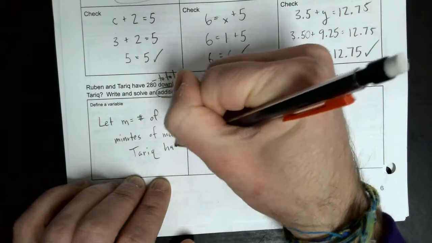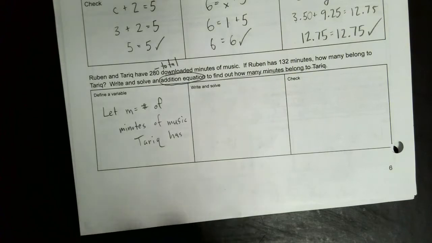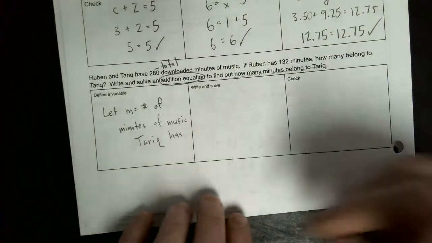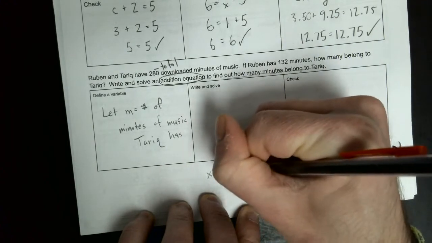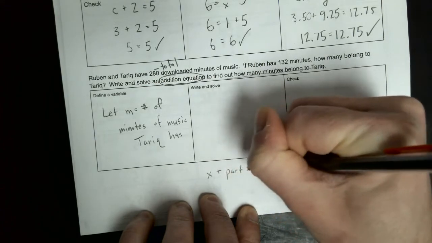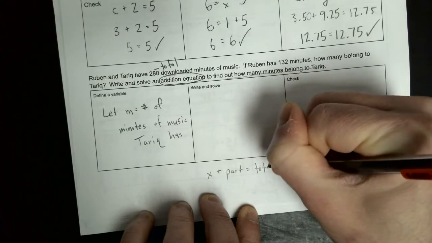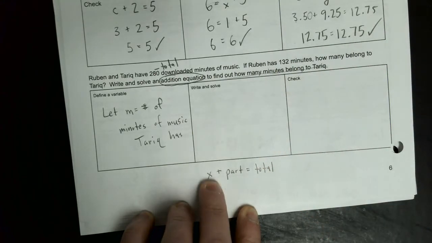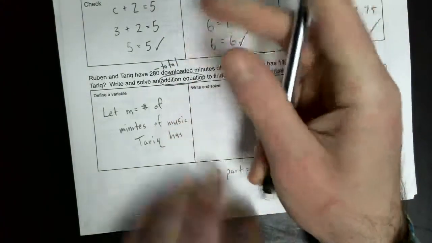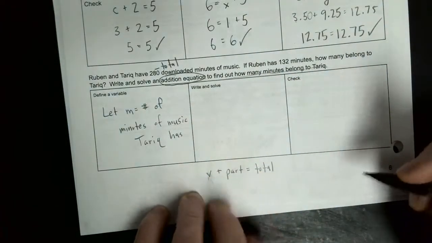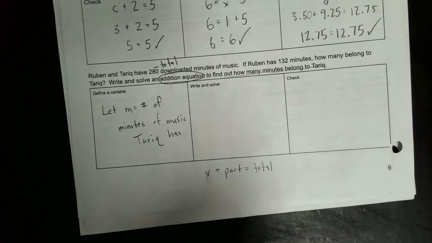I'm going to give you a little hint. I would 100% write this down. Addition equations in 6th grade are going to look like this: a variable, plus a part, equals a whole or a total. I'll use V for variable. A variable plus the part equals the total. In 6th grade, that's what addition equations normally look like most of the time.